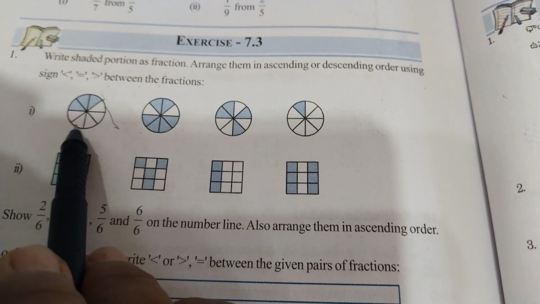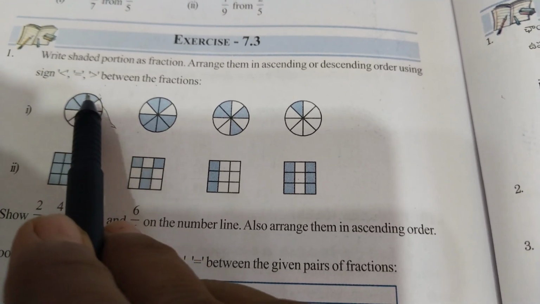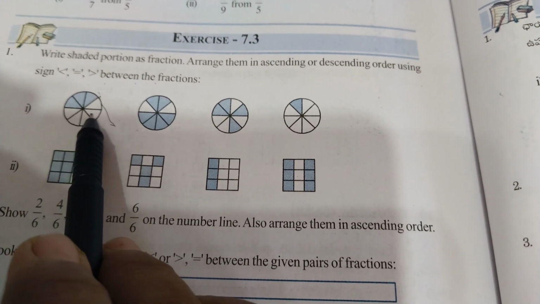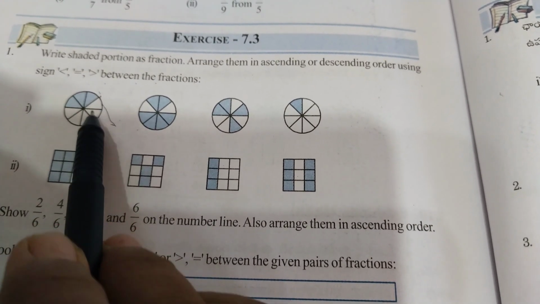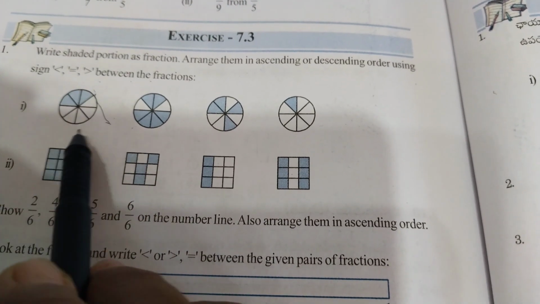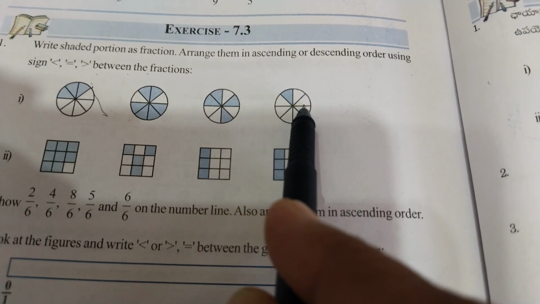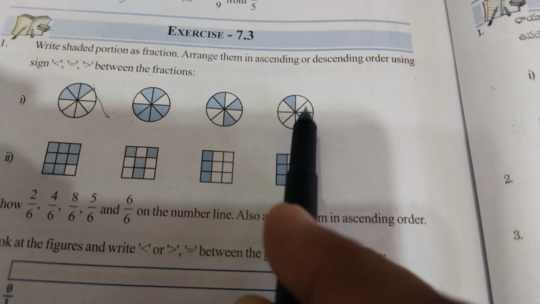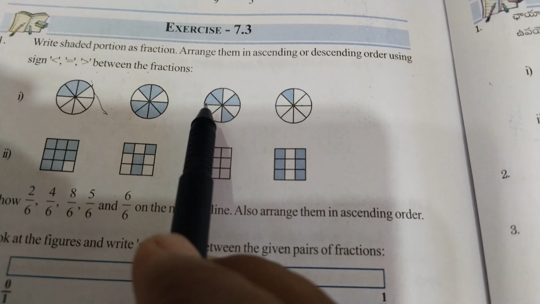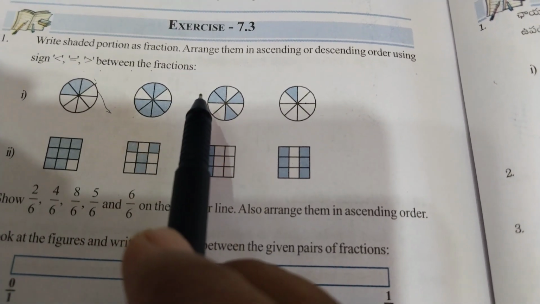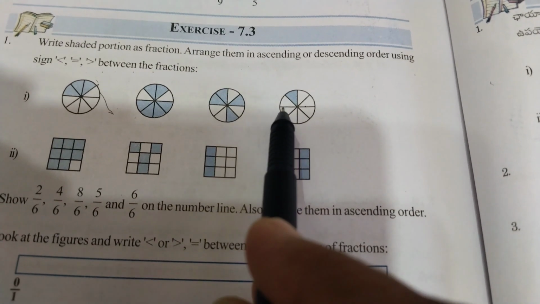Here this is a circle, divided into equal parts. How many equal parts? 1, 2, 3, 4, 8. So a circle is divided into 8 equal parts. All are circles, all divided into 8 equal parts. By observing these pictures, the given fractions are like fractions.